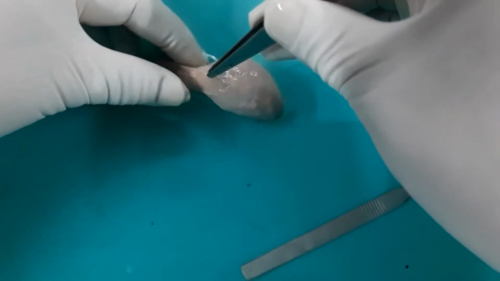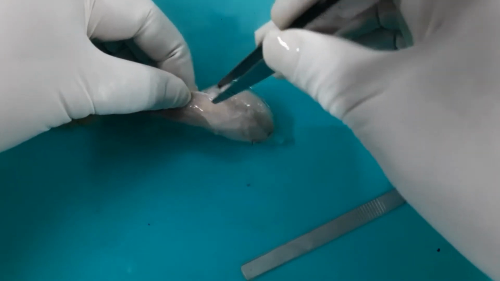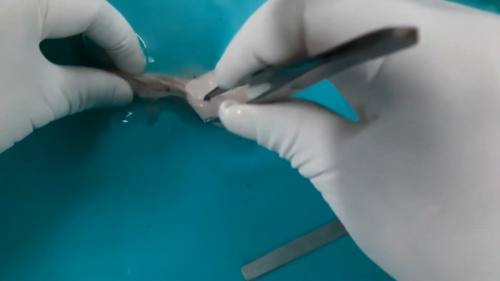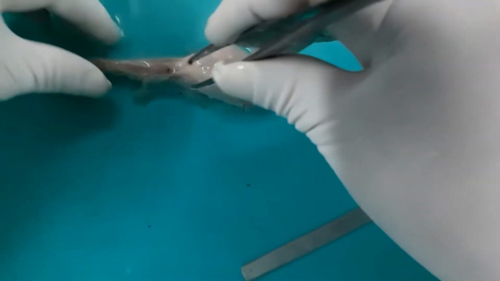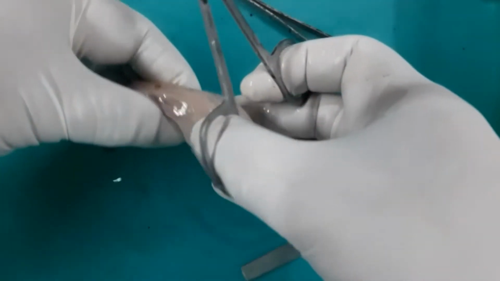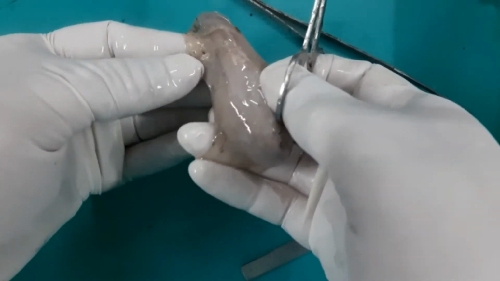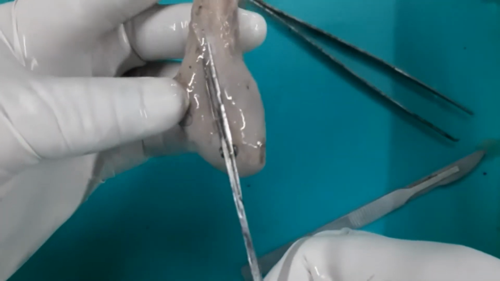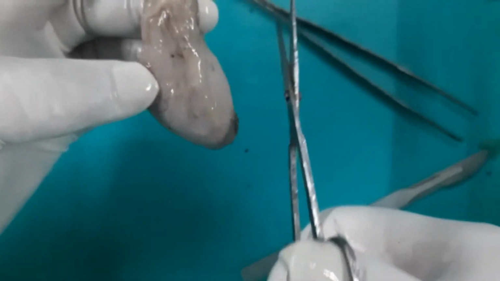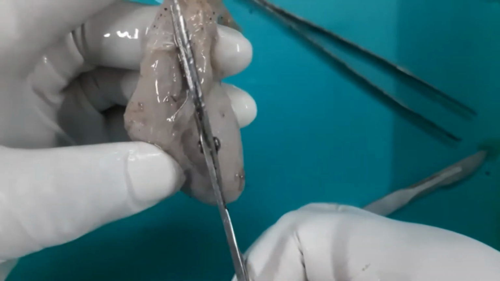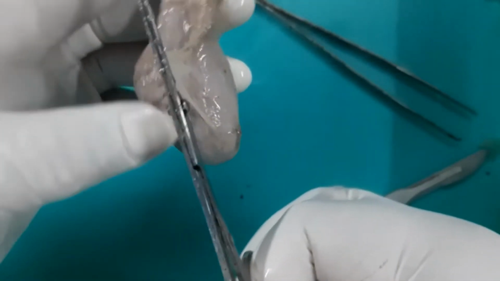And let me lift the fine fascia from the surface of the testes and spermatic cord, and I will give a cut in this fascia to remove it from the spermatic cord and testes, so as to expose the second fascia, that is the cremasteric muscle and its fascia. This is the external spermatic fascia, which I will first remove in the whole length of the testes and spermatic cord.